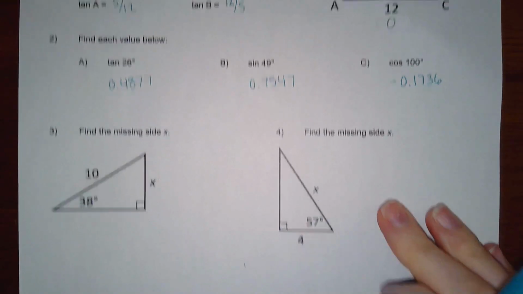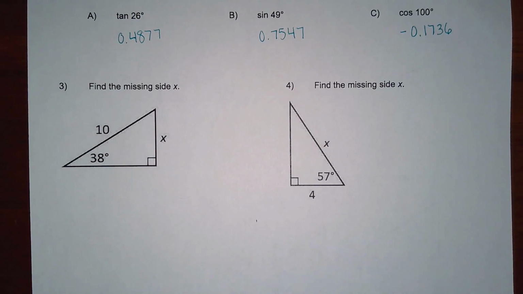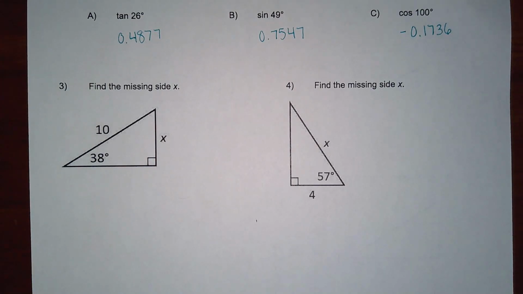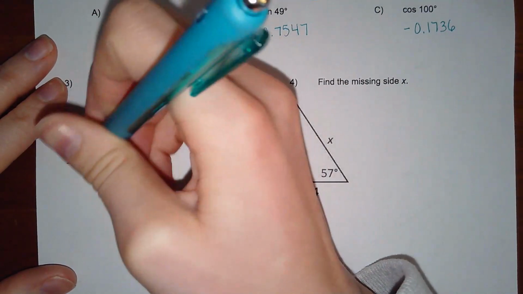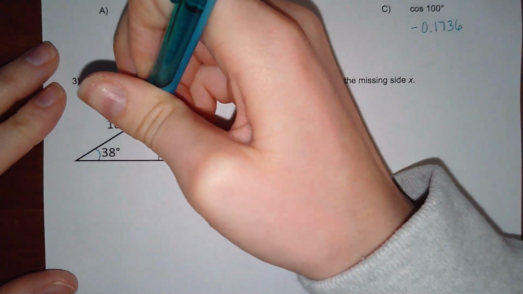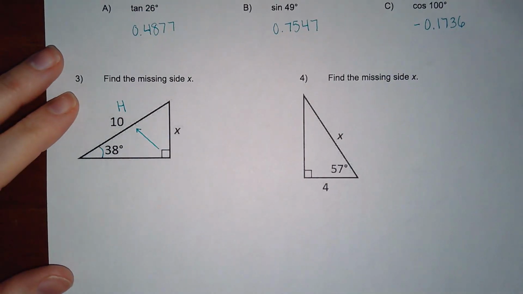All right, we made it to our last type of problem, and that is finding the missing side. And this is really where we've been heading, to be able to use these ratios in order to find a missing side. Now, the first thing I always start with is labeling my sides. So this is the angle that I'm given, so I'm working from that 38 degrees. I like to start with my hypotenuse. My hypotenuse is the side opposite the right angle.